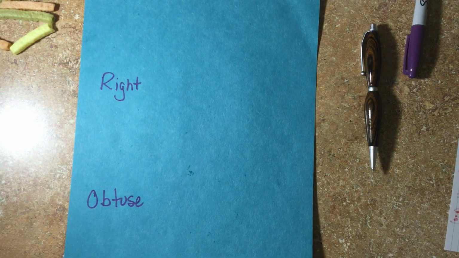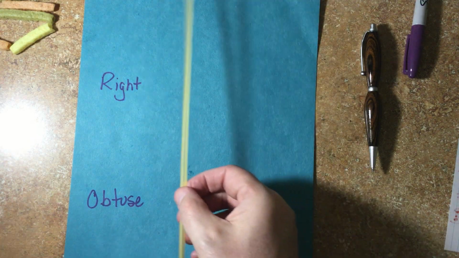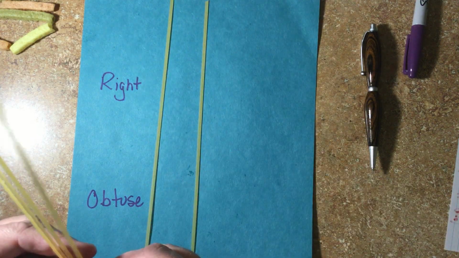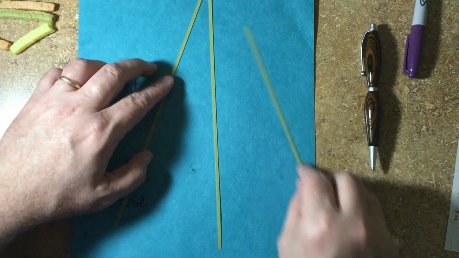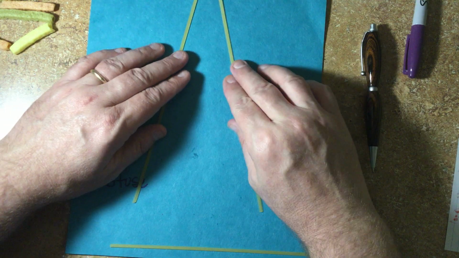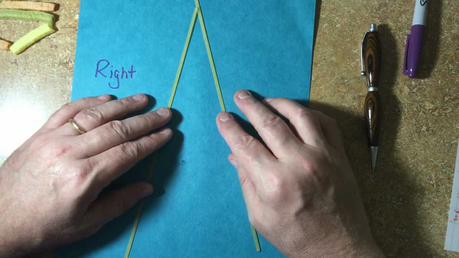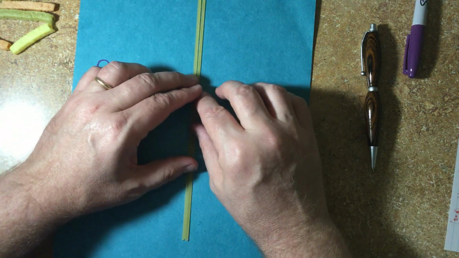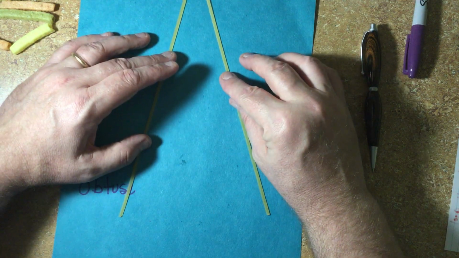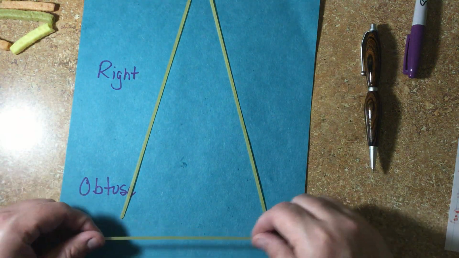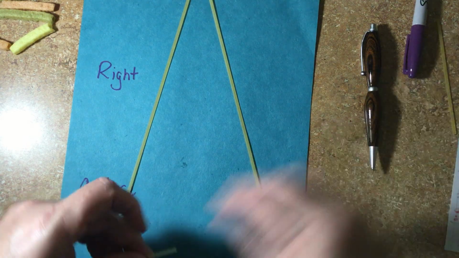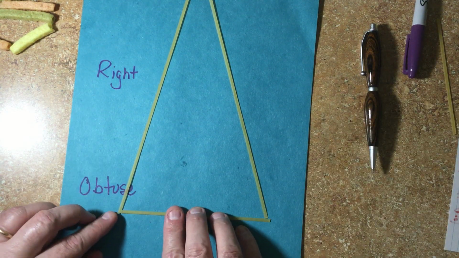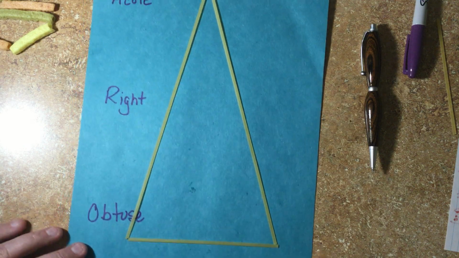If you don't have veggie straws around, pretzel rods are a great idea too. Also, packs of spaghetti. I happen to have some fettuccine noodles here, and I could use them. I know these two are the same length, and if I measure that and break it right here, there we go.